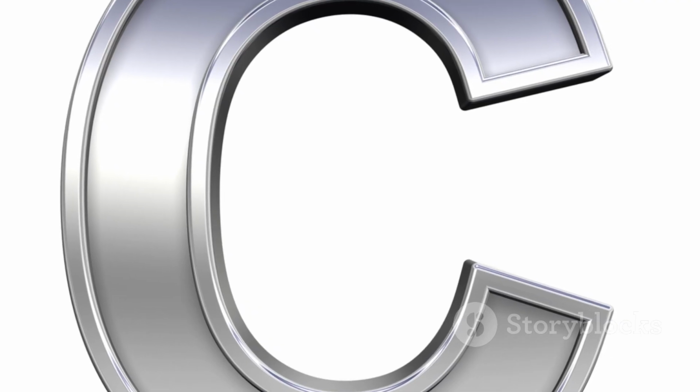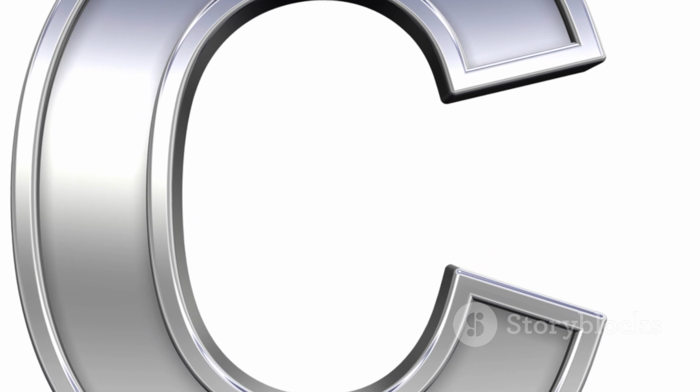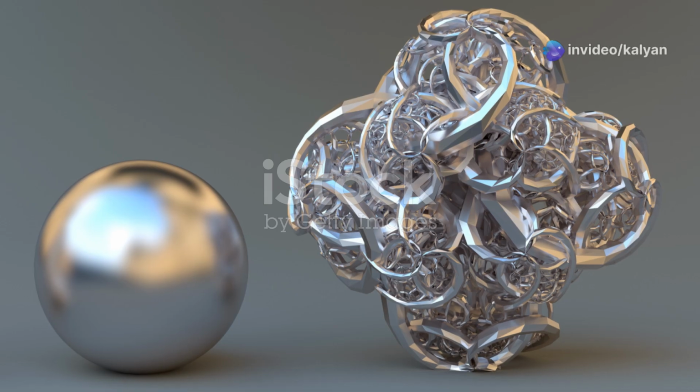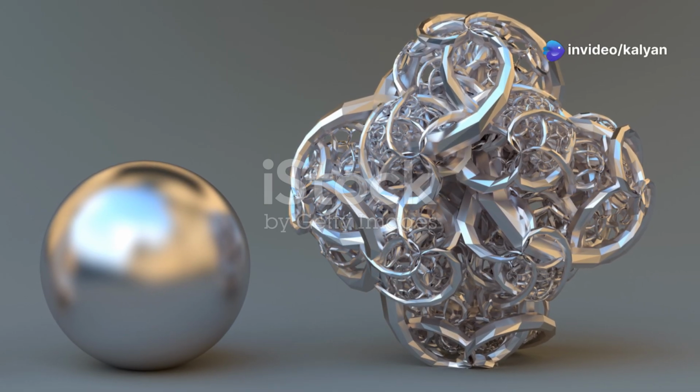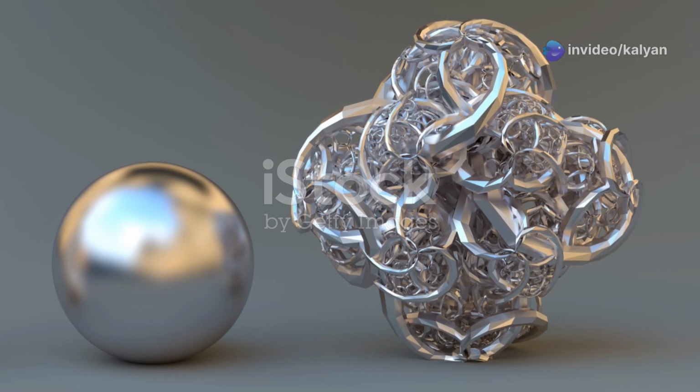Start with default settings and gradually adjust parameters like ray tracing depth, shadow resolution, and sampling rates until you achieve the desired level of visual fidelity without unnecessarily increasing render times.